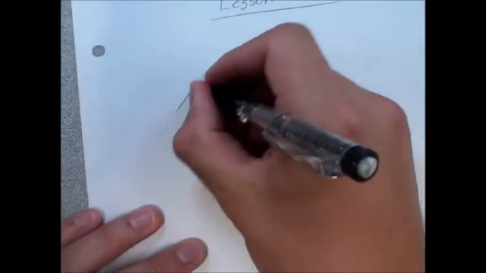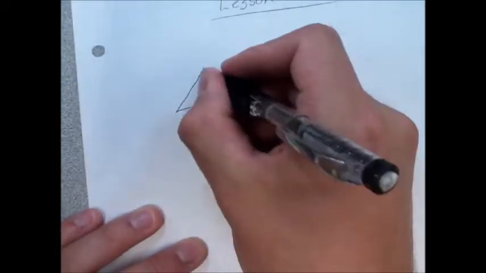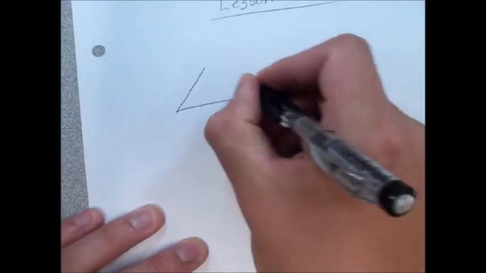Alright, so here's the formal definition of the side angle side postulate. Sorry, I said theorem, I meant postulate. If two sides and the included angle of one triangle are congruent to two sides and the included angle of another triangle, then the triangles are congruent by side angle side. So here we go. I'm going to make it kind of exaggerated.